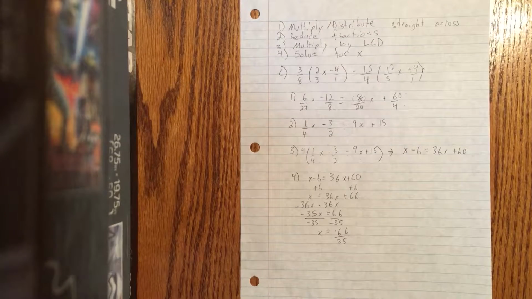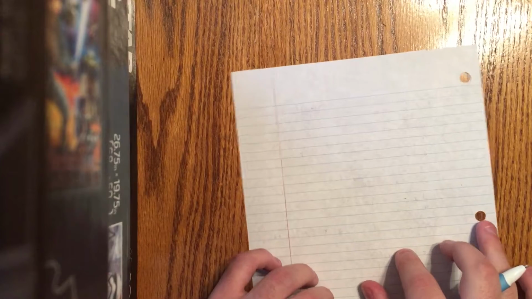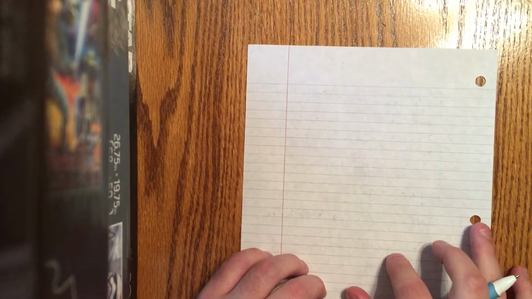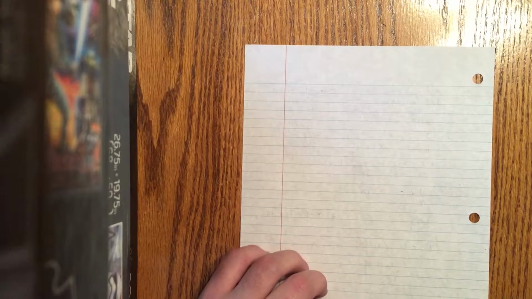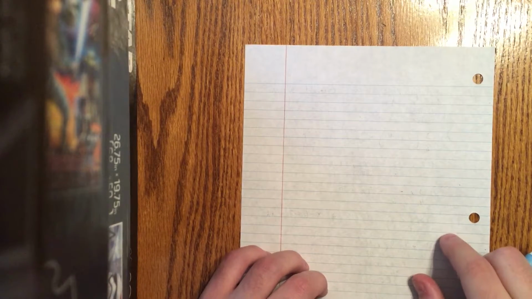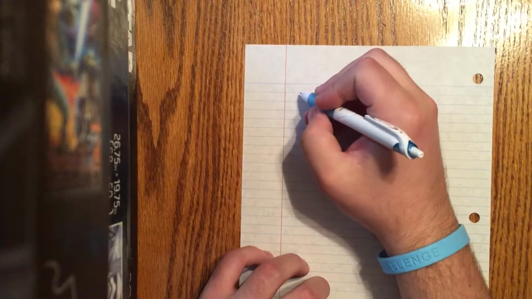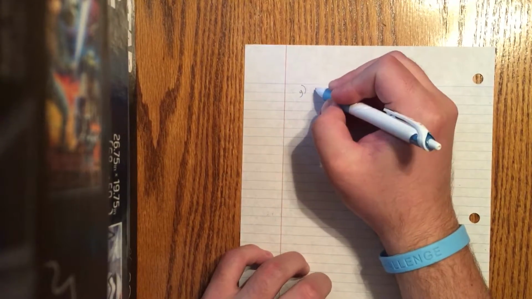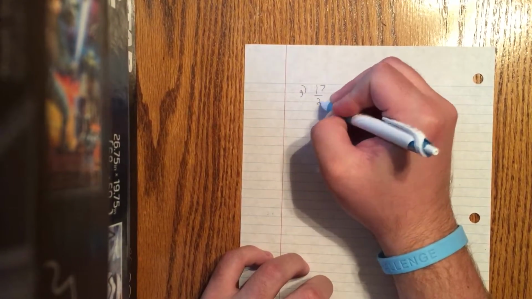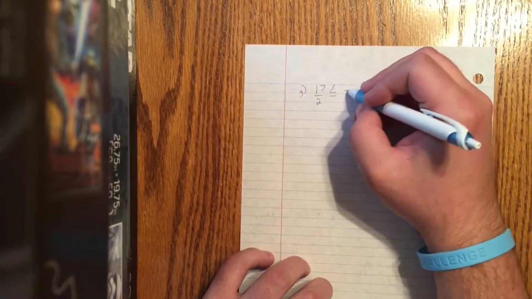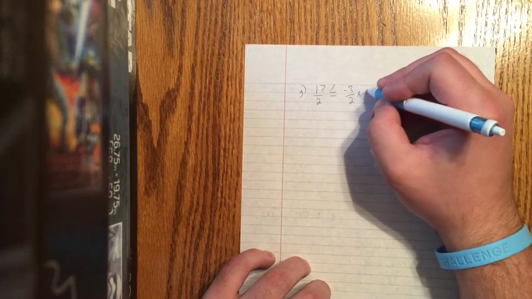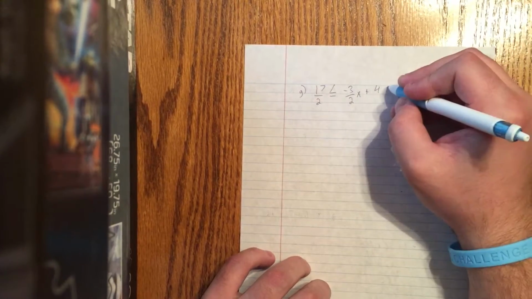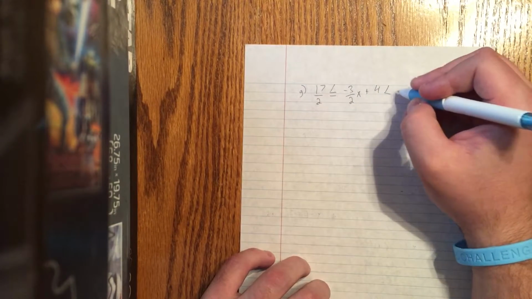The last one I want to discuss is letter G. So, if you remember, inequalities are pretty much the same as equations. The only difference is you have to flip the sign if you multiply or divide by a negative. So I'm going to go through letter G here. I have 17 over 2 is less than or equal to negative 3 over 2 x plus 4, which is less than 13.